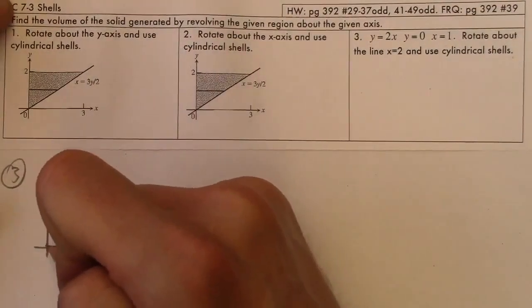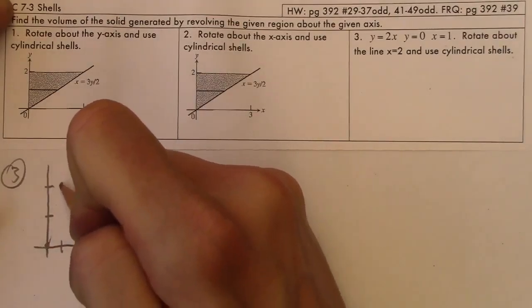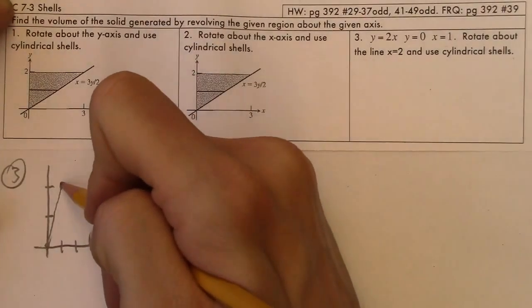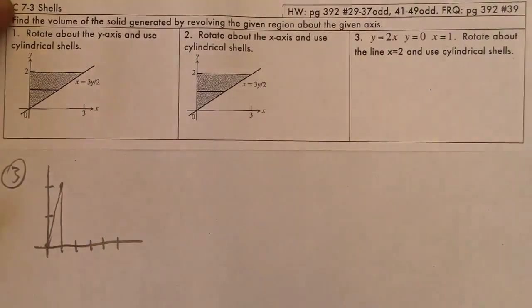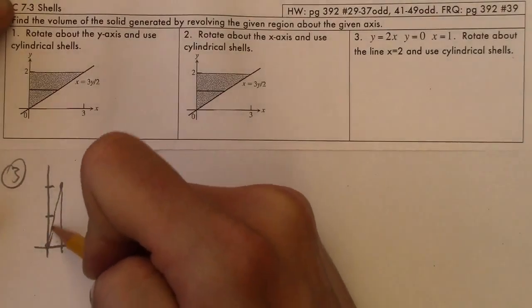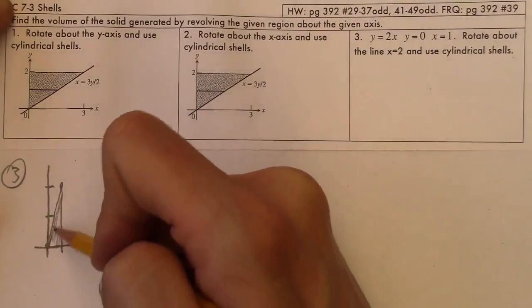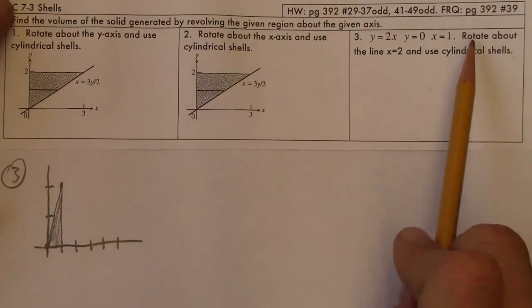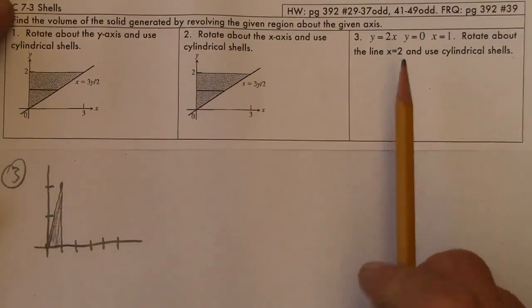So y equals 2x, so it goes up by 2. And then x equals 1 is the vertical line. And then y equals 0 is the horizontal line there. So the region we're talking about is this little triangular region there. And then that is rotated about the line x equals 2.